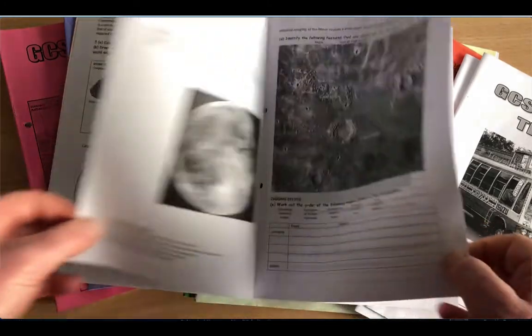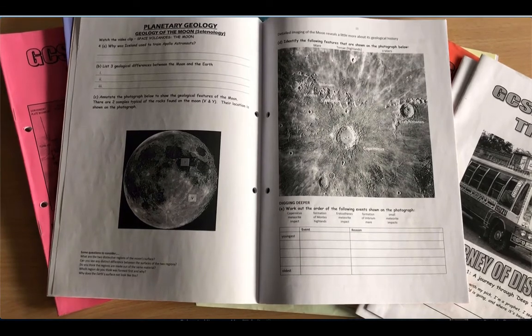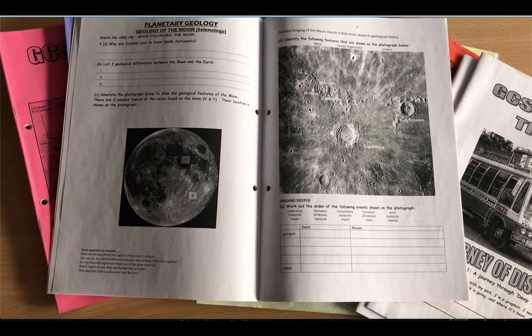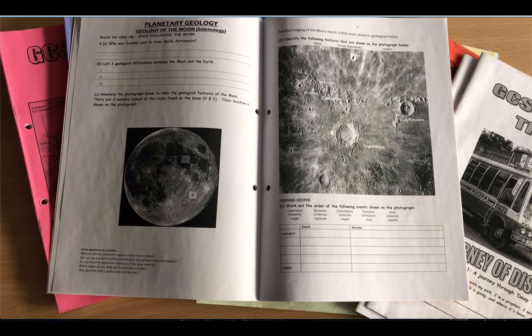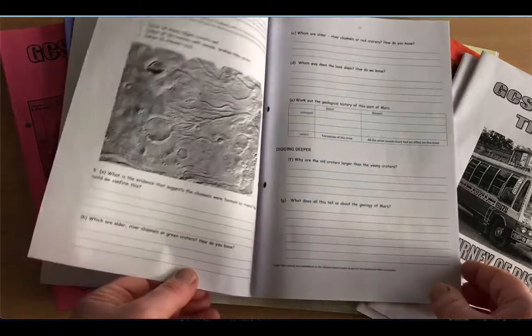But by using these booklets, it means that we spend no time in class making notes. All the time in class is spent thinking through problems and trying to solve geological problems and employing the skills we're trying to develop as geologists to understand how our planet and other planets, in this case the moon, actually work.